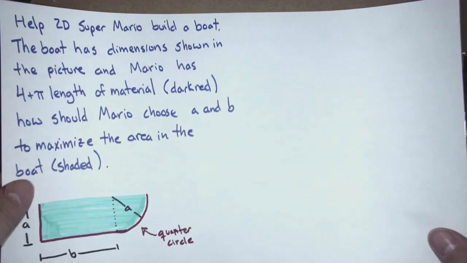Oh, I guess we should ask, which problem do you want to do next? So we still have TV, Mario Part 2, a paper strip, storage container, tangent line. Part 2. All right, Mario Part 2. Okay.